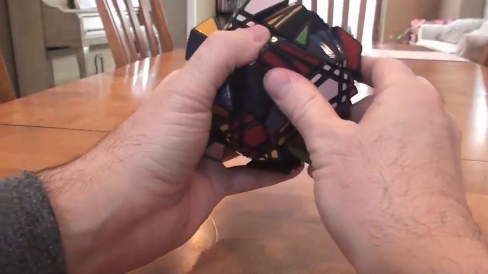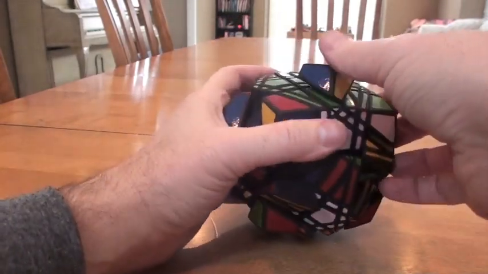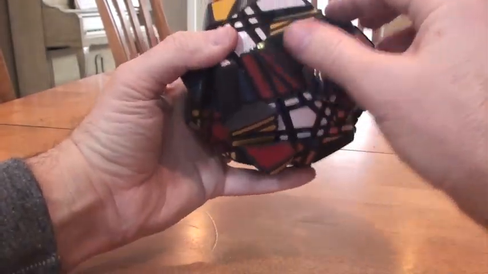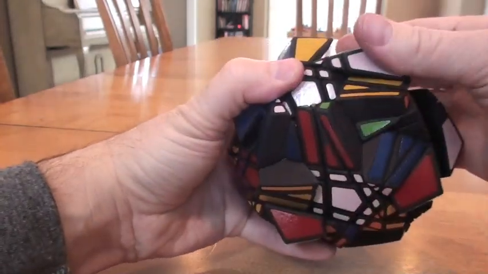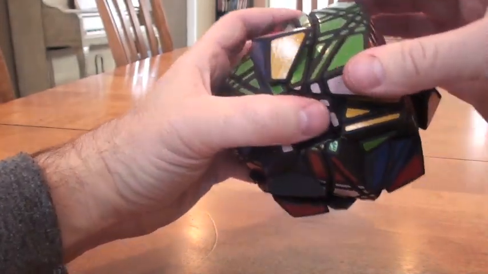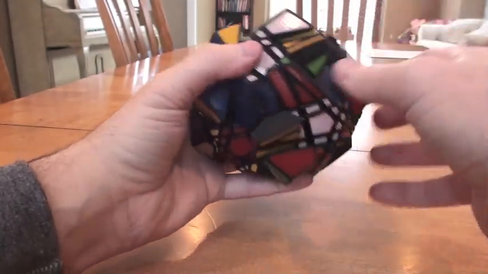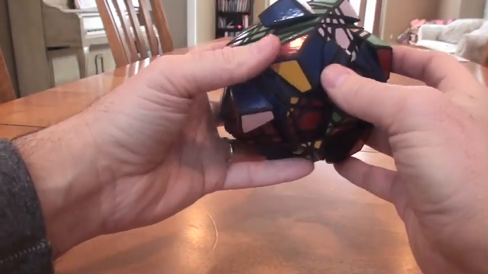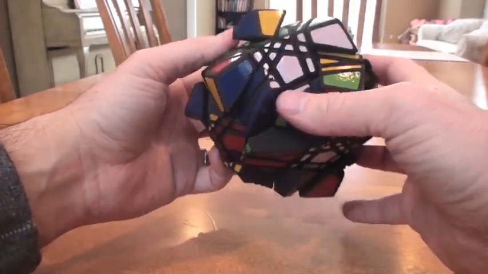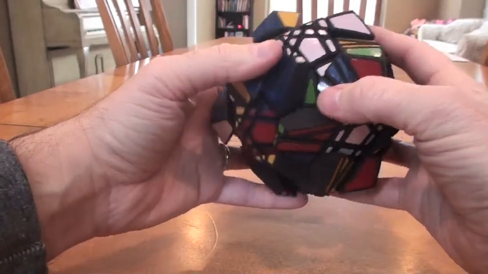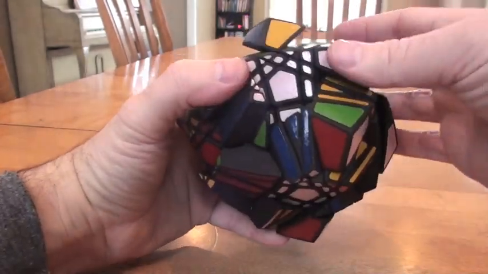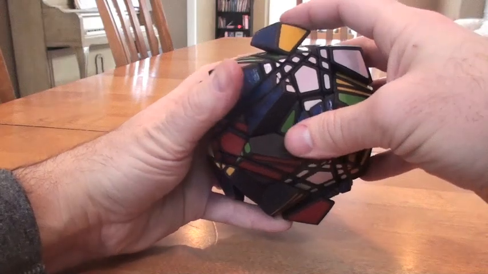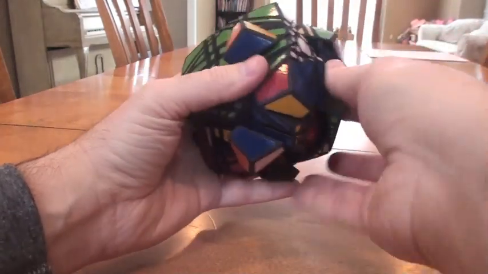Okay, this is the one that's hardest to visualize, between the two. Moving it into here is a little bit of a challenge. Okay, I got to move it over here.